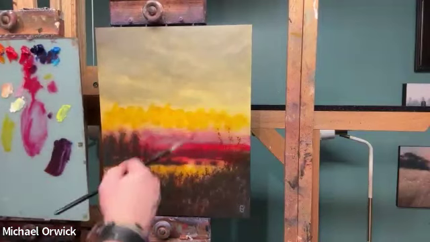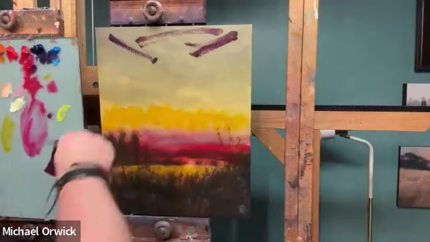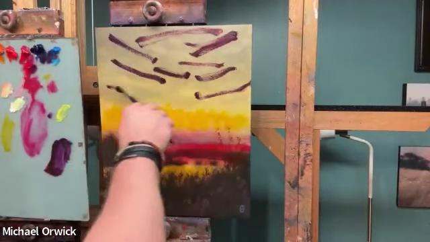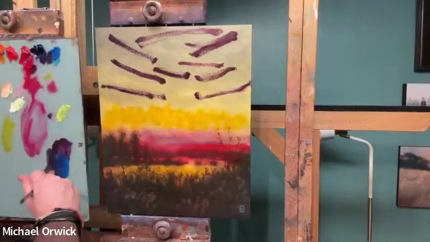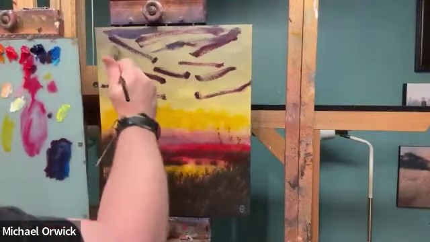I still can't see purple. Look at that purple. Woo! Linda, what have you done? I love it. You could add more red and it'll be brighter.